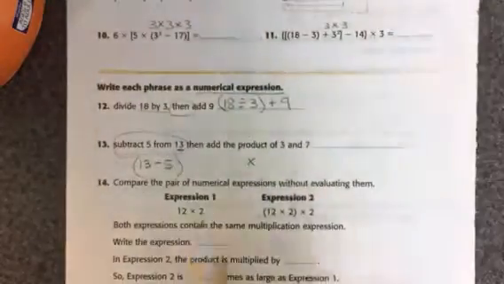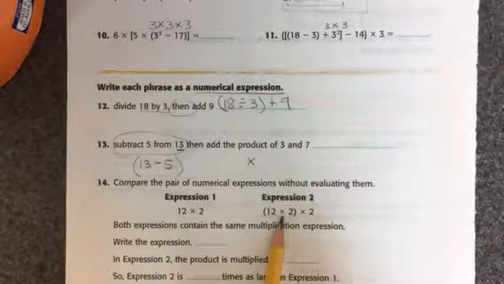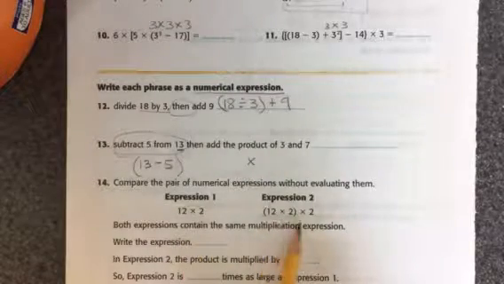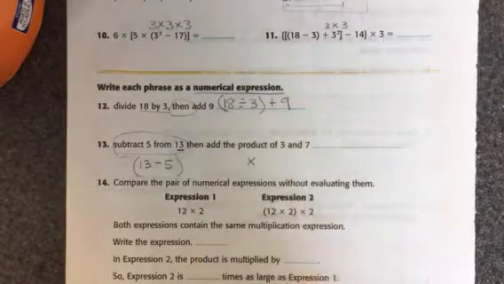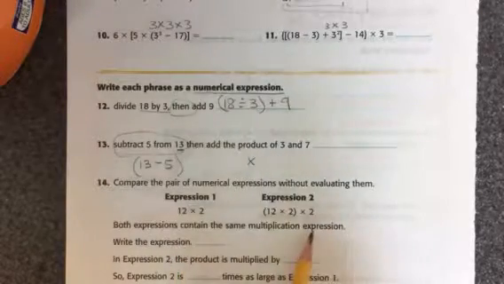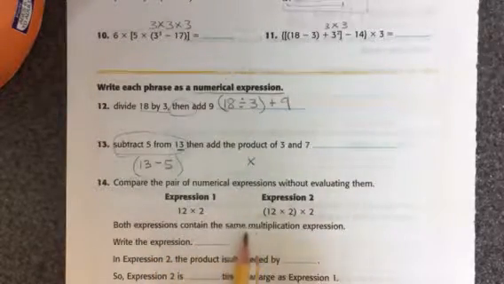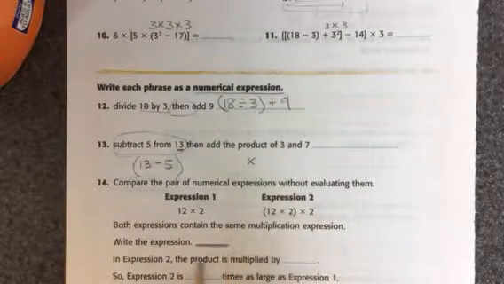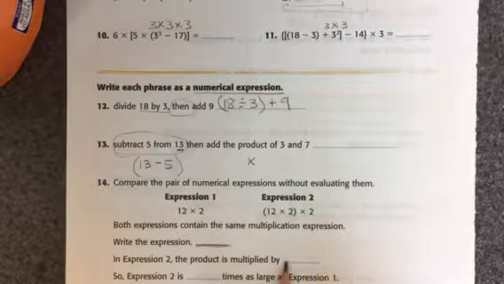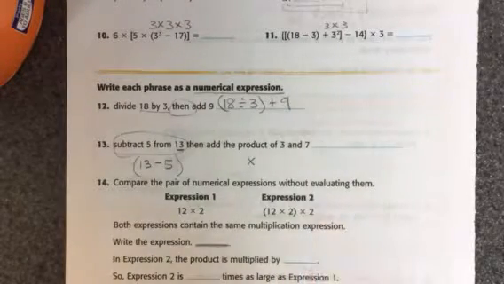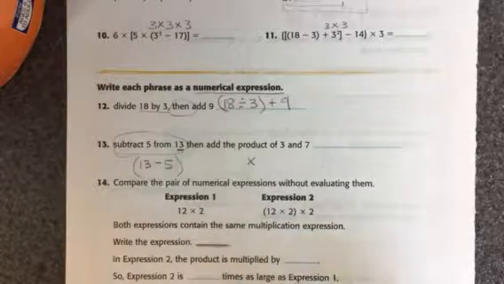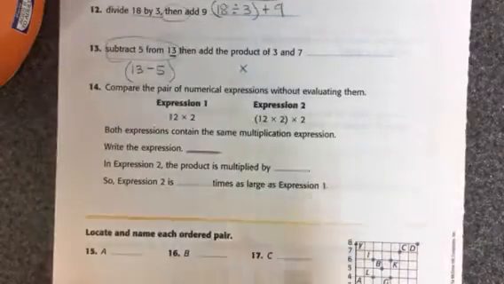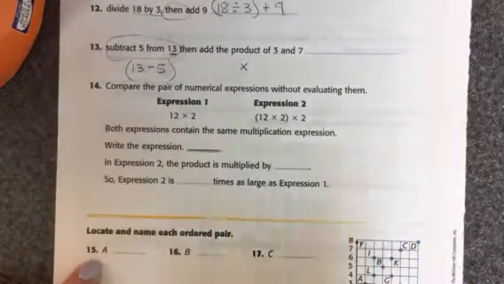All right, number 14, I'm going to compare two numerical expressions without evaluating them. So here I have 12 times 2, and here I have 12 times 2 times 2. So I can see that part of the expression is the same. Both expressions contain the same multiplication expression. Write the expression that is the same in both of them. Then in expression 2, the product is multiplied by, you'll write the answer. So expression 2 is how many times as large as expression 1? You'll write it here.